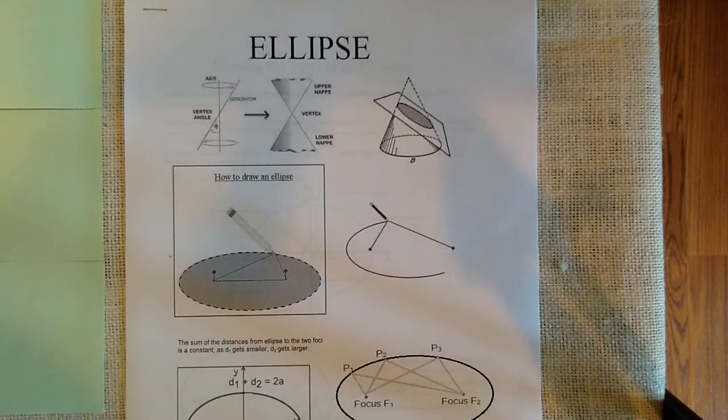Today we're going to start our second conic section, the ellipse. Hopefully you have your notes in front of you. We're going to look at it in the same way we did the circle.